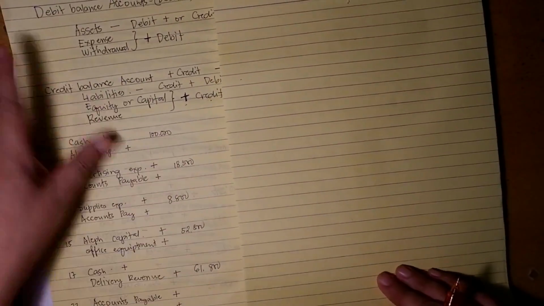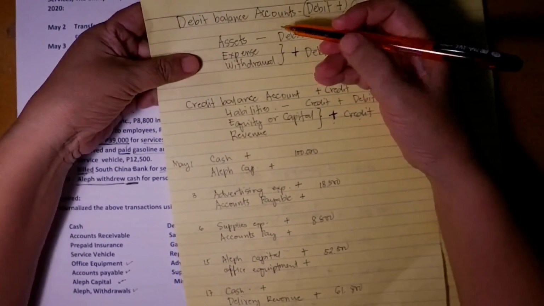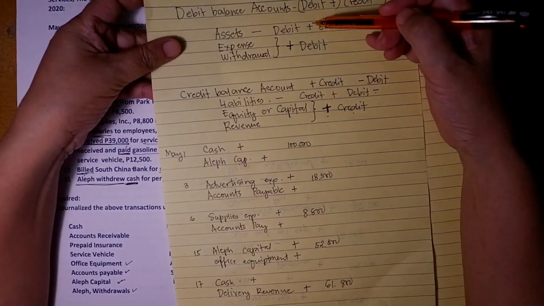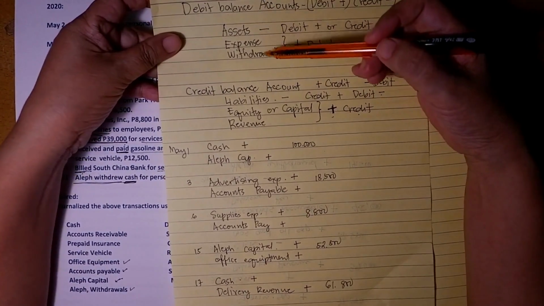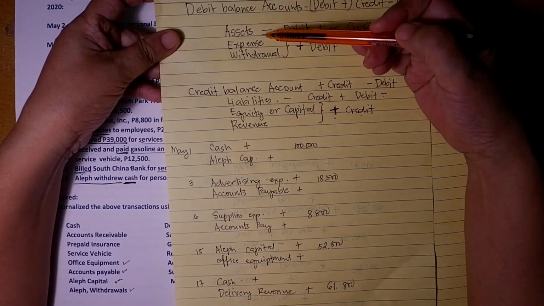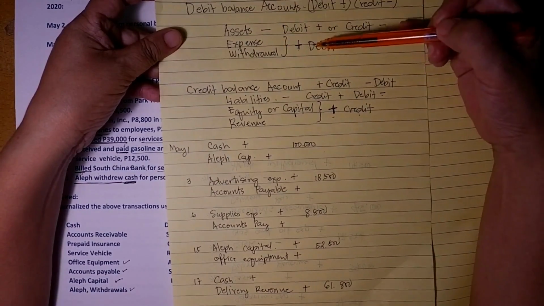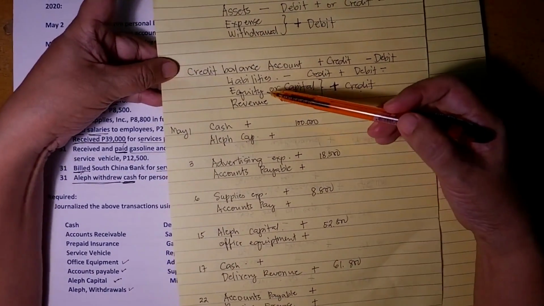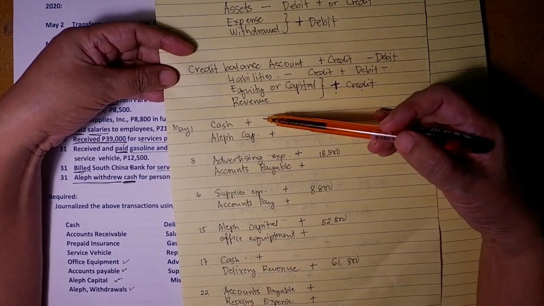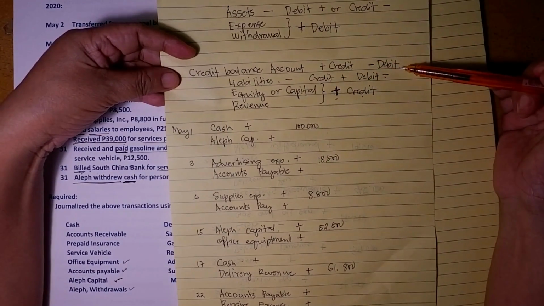Okay. So again, our guide. For assets, we have debit is plus and credit is minus. But it is only assets that will have debit and credit. Expense and withdrawal is always debit. For liability, equity, and revenue, to credit is plus and to debit is minus.